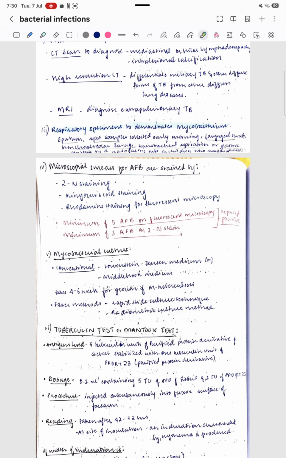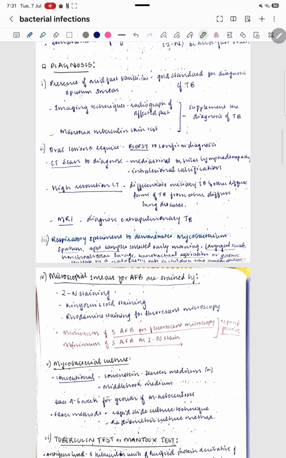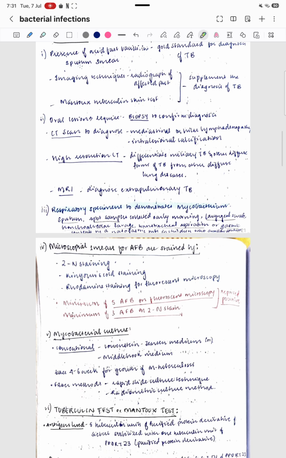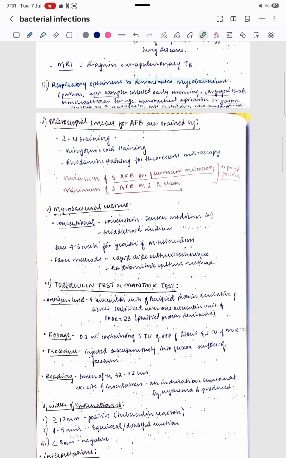There is also Kinyoun's cold staining and rhodamine stain. Okay, you do not need to remember all of that; mainly remember that it is diagnosed by acid fastness and it is seen by Zn staining. You can also remember the swab test, and what we do for oral lesions is also important.